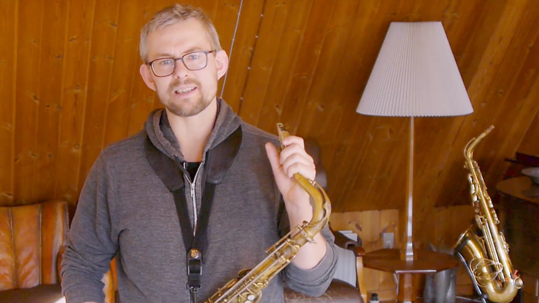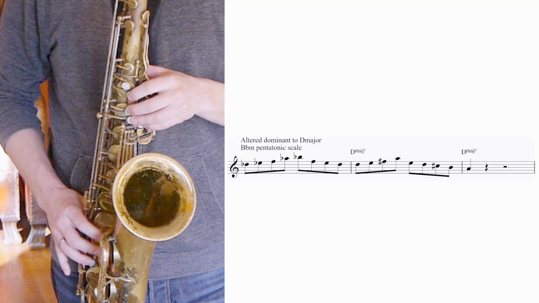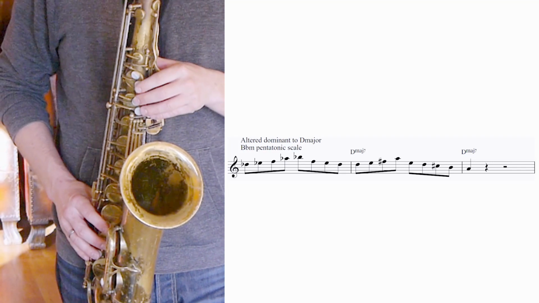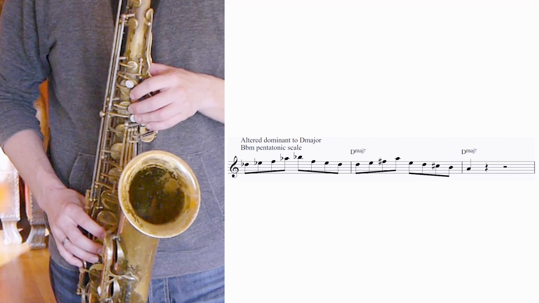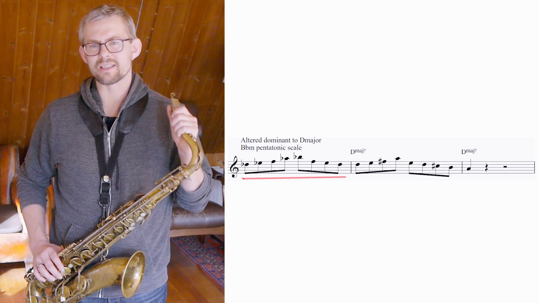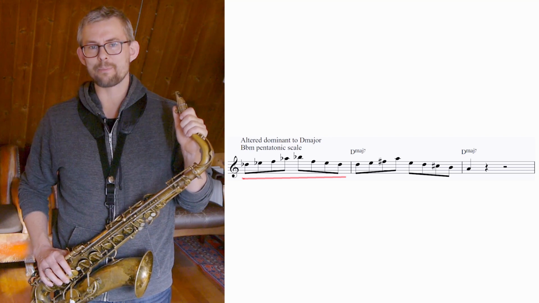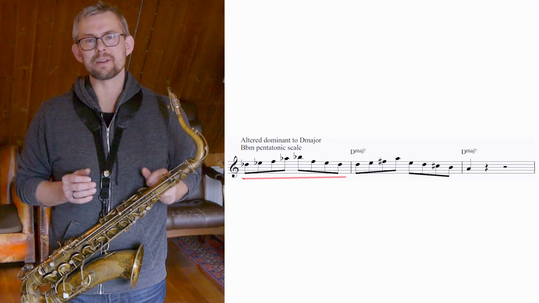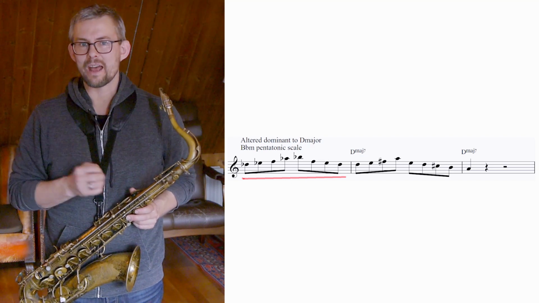The first example is an altered dominant using B flat minor pentatonic in 1 bar leading towards the D major 7 chord. Playing up the B flat minor pentatonic scale from the D flat, the third of the A7, the C sharp, to the high B flat, the flat 9. Jumping down to the F, going down the scale and encircling with the E flat and the D flat.